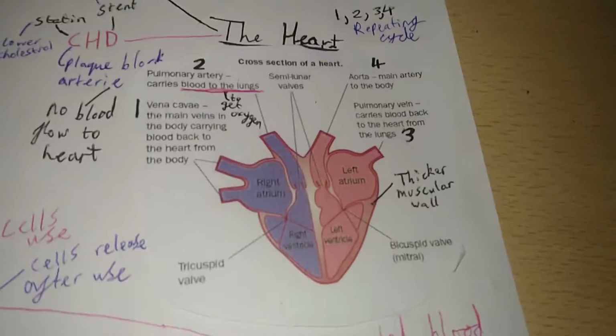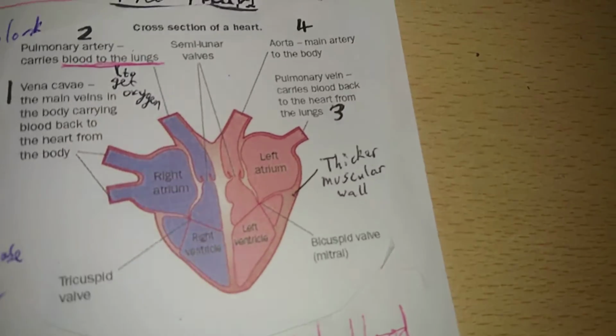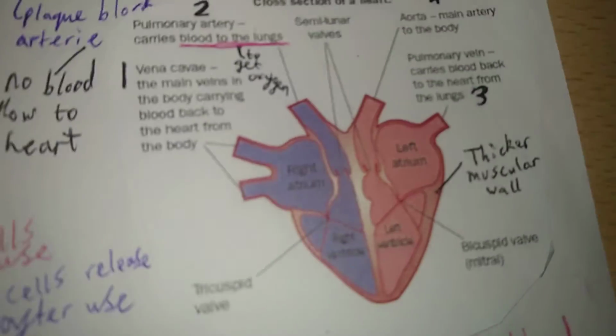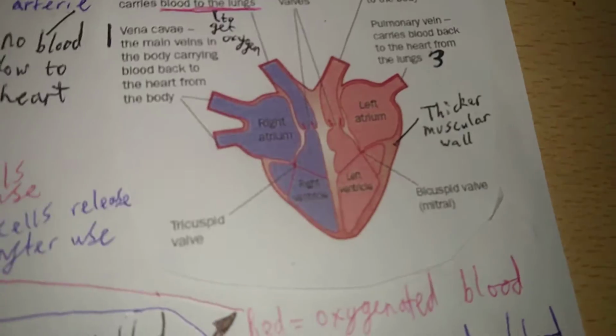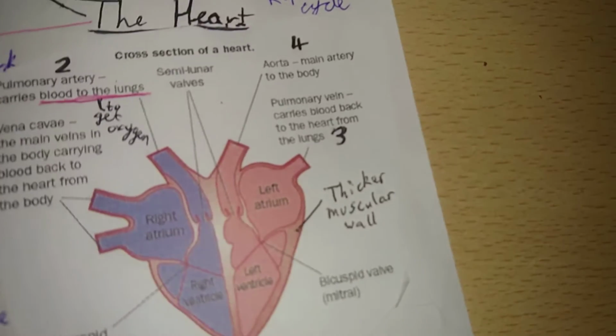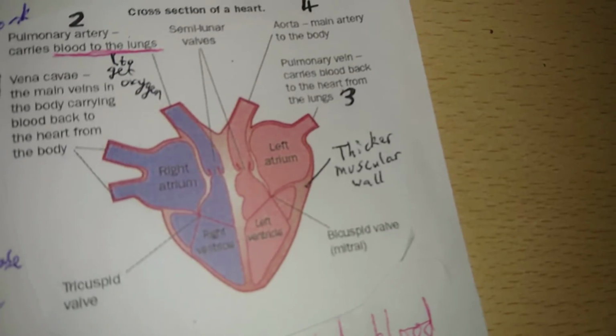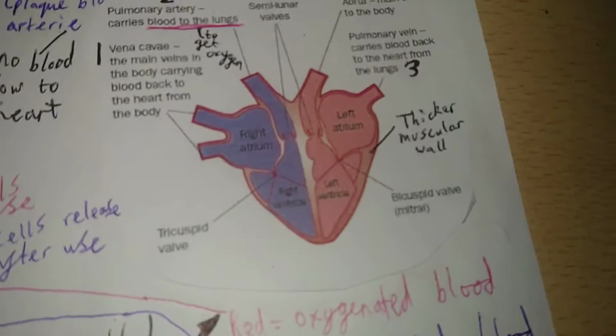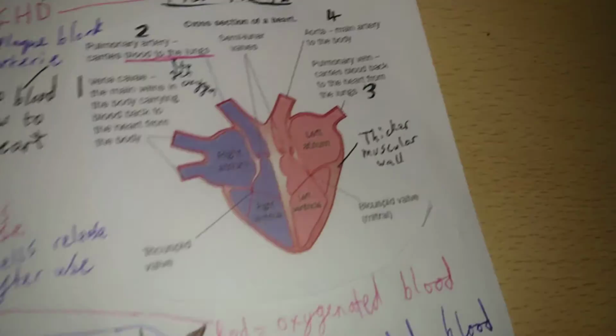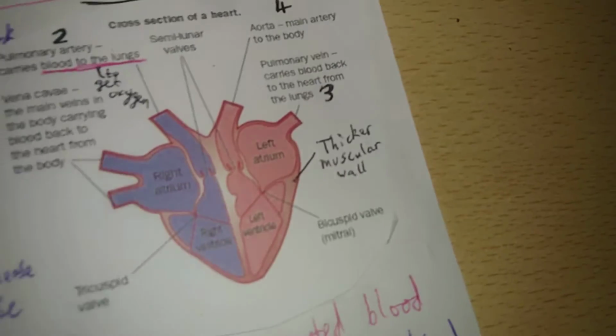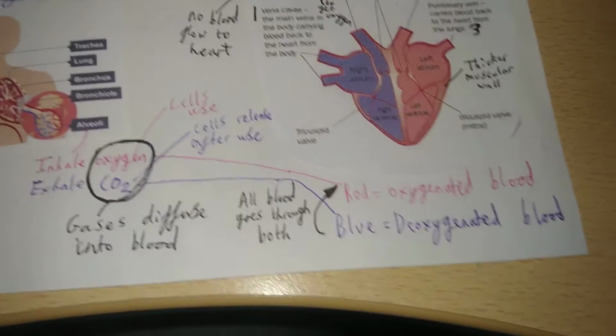It happens a lot. There are a lot of different valves. Don't think you need to be able to name them, but you definitely need to be able to name the right atrium, the right ventricle, the left atrium, and the left ventricle, which isn't that hard to remember, really. I mean, they're on the same side, aren't they? This side's got a thicker muscular wall that has to pump it around a lot more.